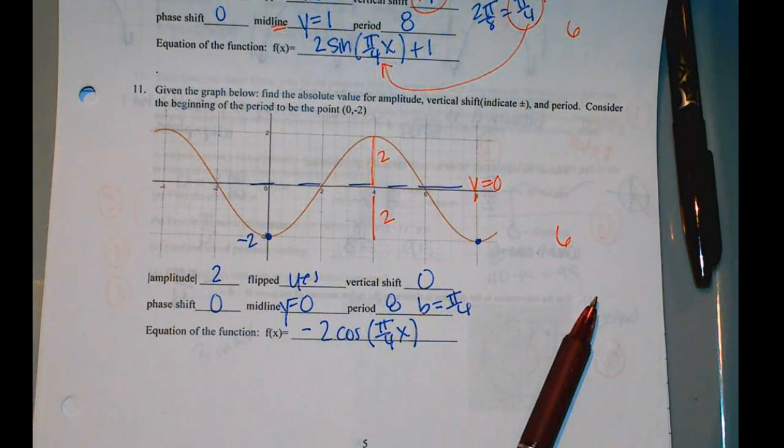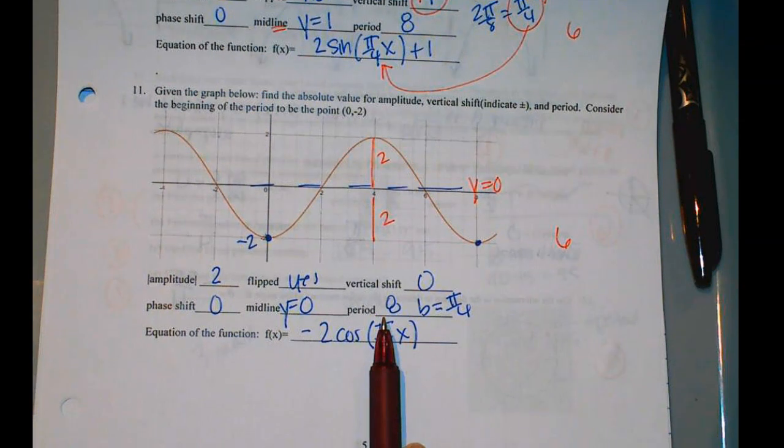So I tried to write notes on there. If you have questions about what I wrote, let me know what you got questions about. So do you get now what I was looking for? Period is different than the b value in the equation. Okay.